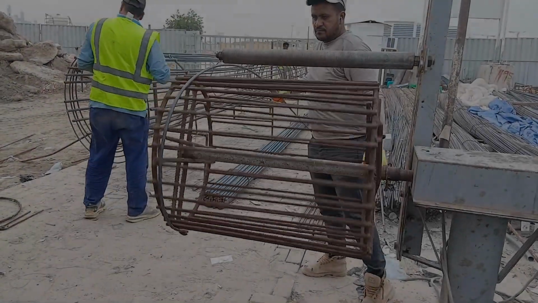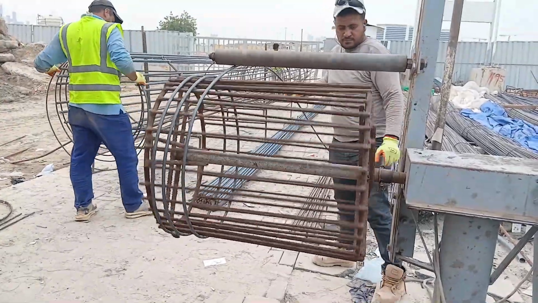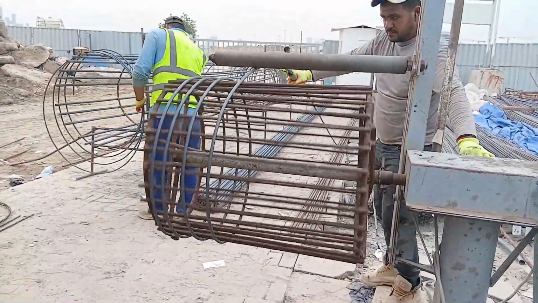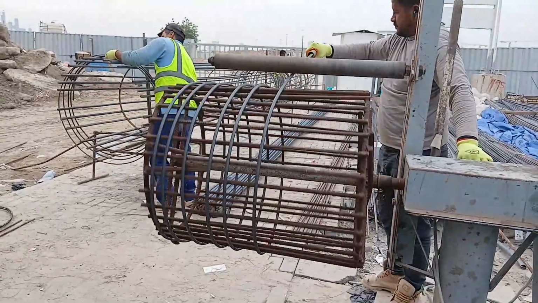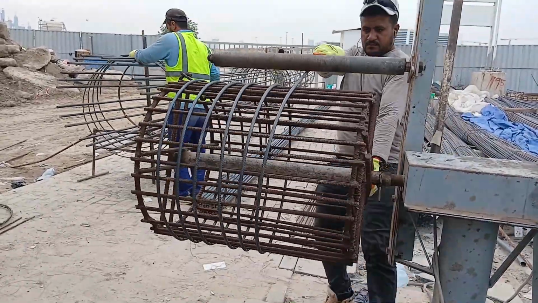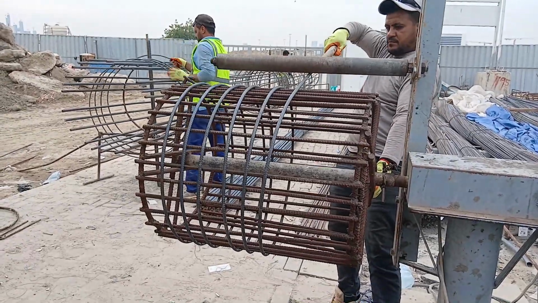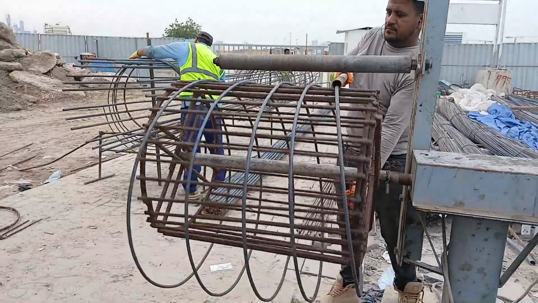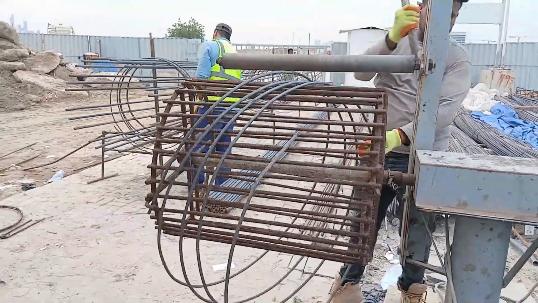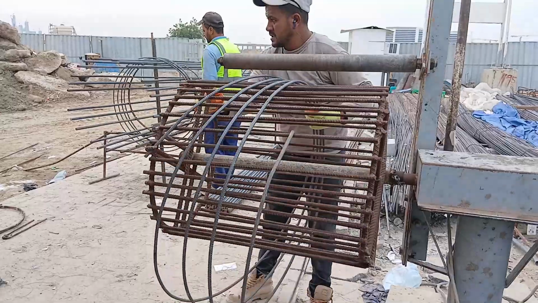Spiral ties are then installed with continuous and uniform spacing. Unlike closed hoops, spiral reinforcement provides superior confinement, especially for circular sections, increasing ductility and shear resistance. During cage fabrication, the spiral must maintain constant pitch, tight alignment, and proper anchorage at both ends. Spacers are added to preserve the required concrete cover throughout the cage.